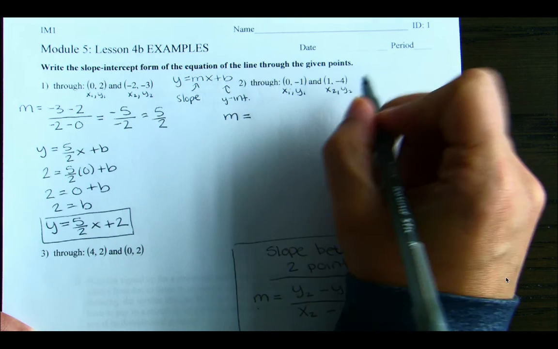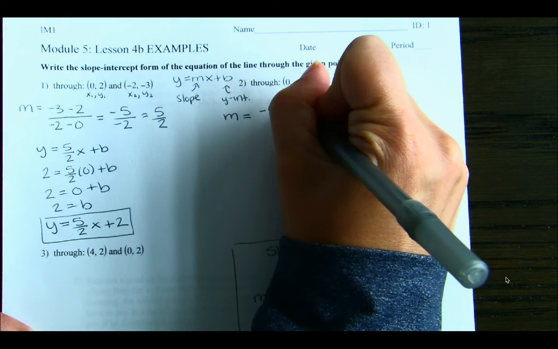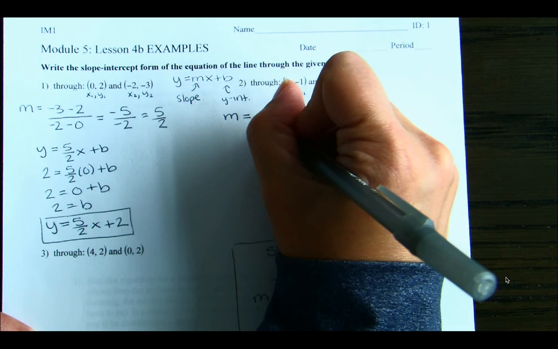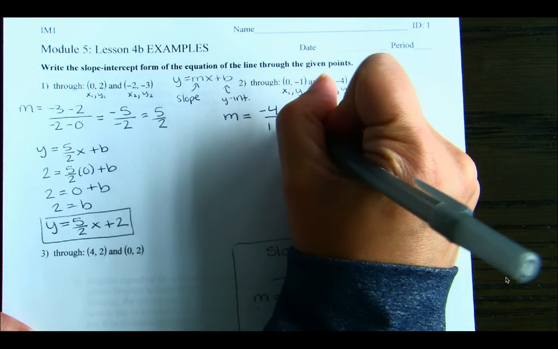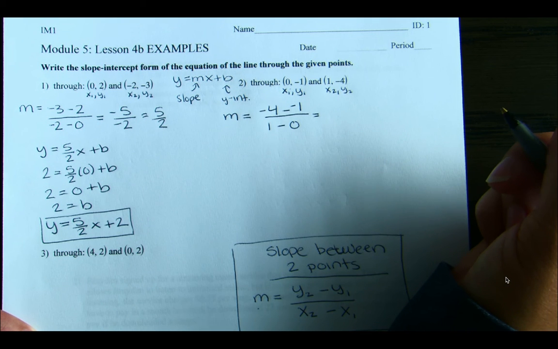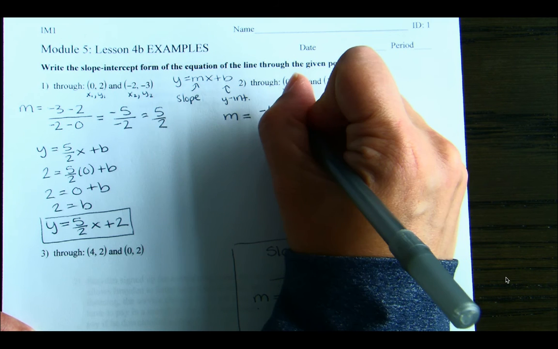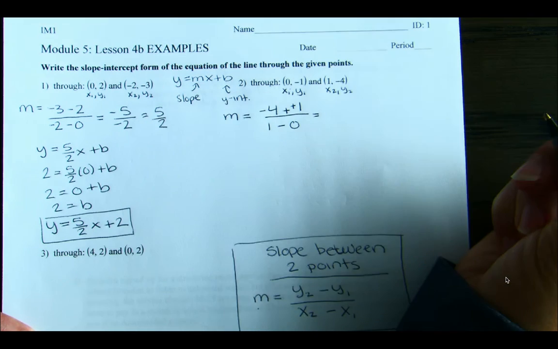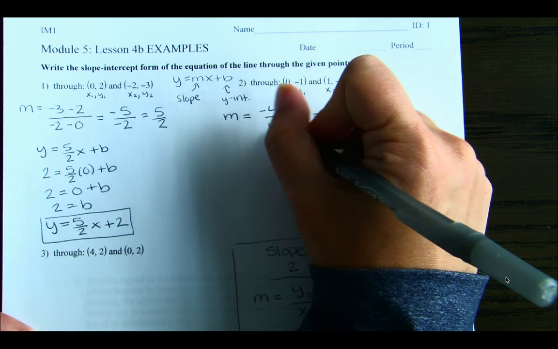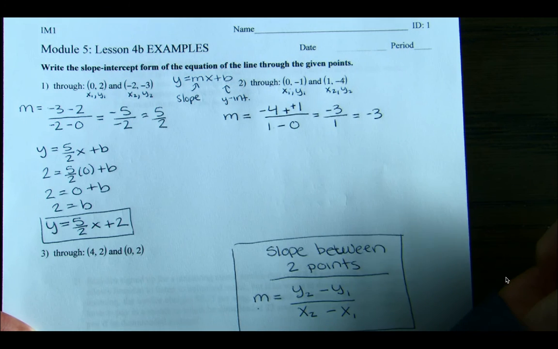So m is equal to y2, which is -4, minus y1, which is -1, all over x2, which is 1, minus 0, which was my x1. So now I'm going to subtract straight across. -4 minus -1, well, a negative times a negative is a positive right there. So that means I have -3 over 1 minus 0, which is 1. So my slope is -3.